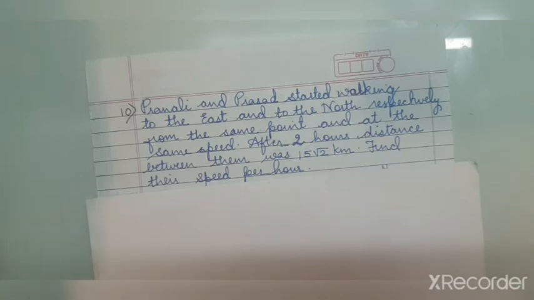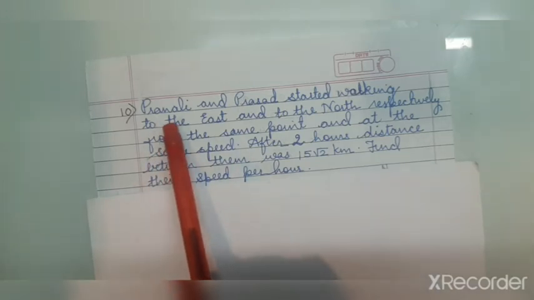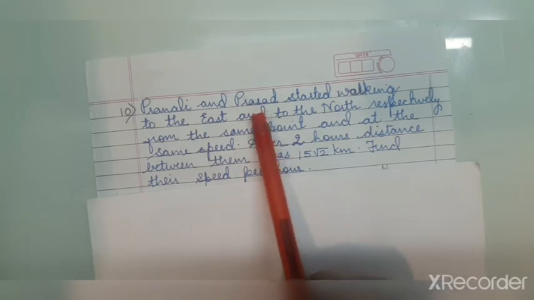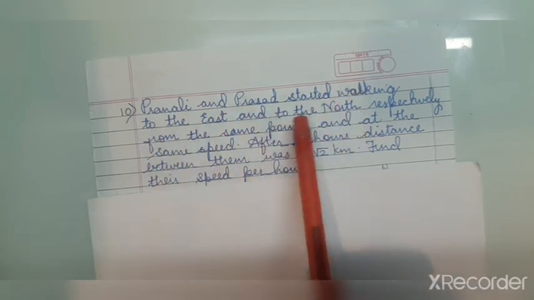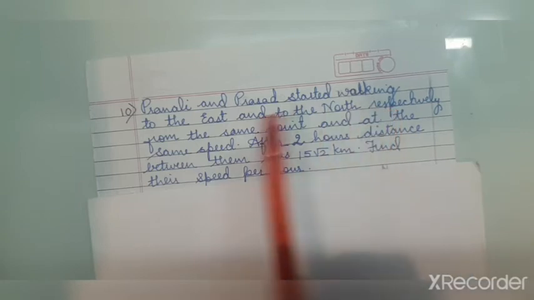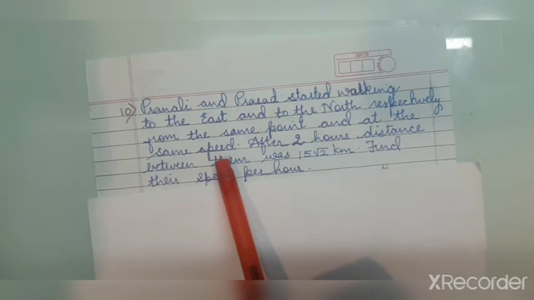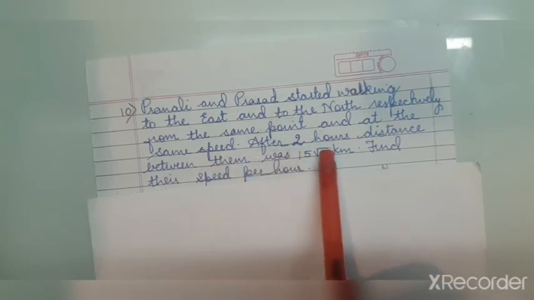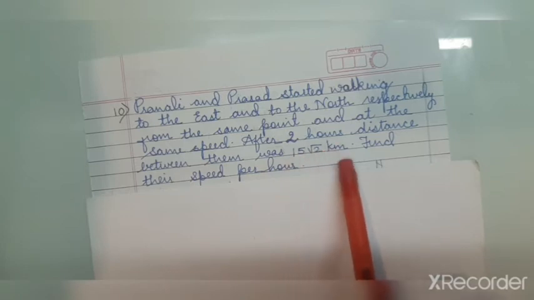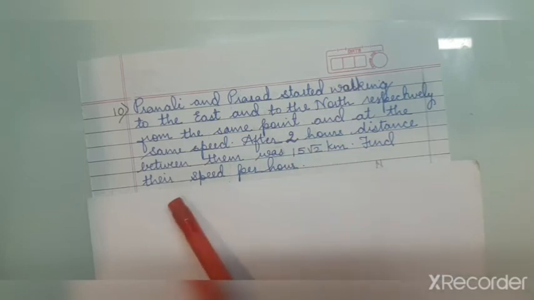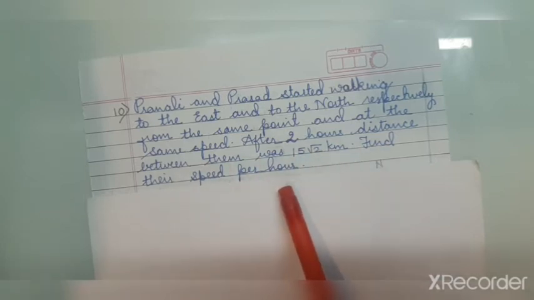Now the 10th sum. Pranali and Prasad started walking to the east and to the north respectively from the same point and at the same speed. After 2 hours, the distance between them was 15 root 2 kilometers. Find their speed per hour.